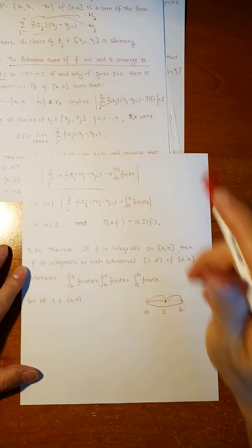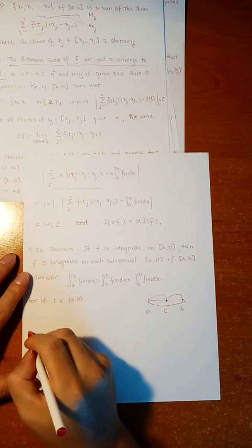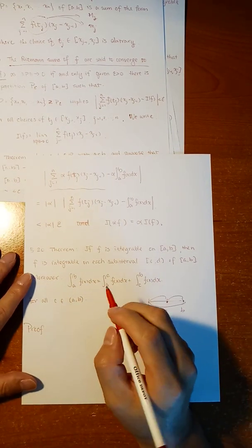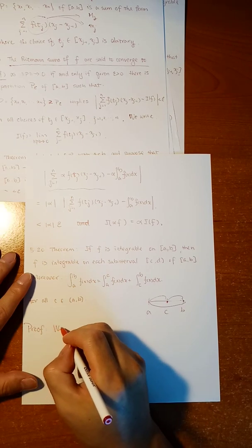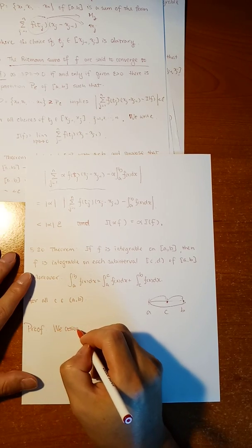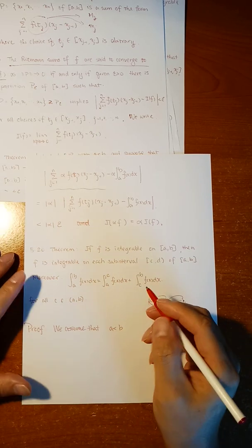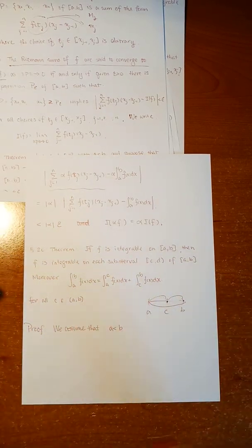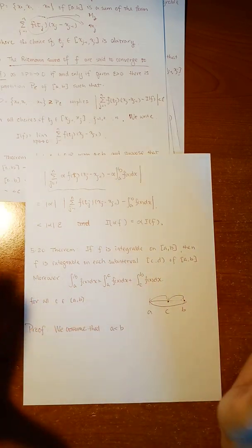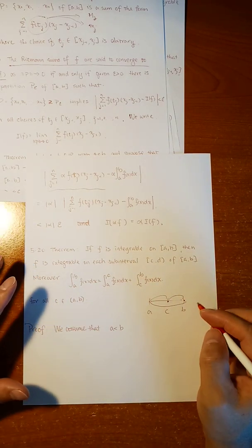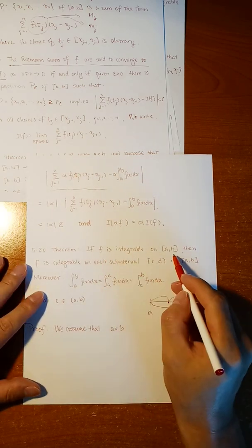Okay, now let's see the proof. The proof is just the practice of the definition and the equivalence property. So here we assume that a is less than b. If a is greater than b, then you will have the negative sign in all the places. Okay, so f is integrable over [a, b].